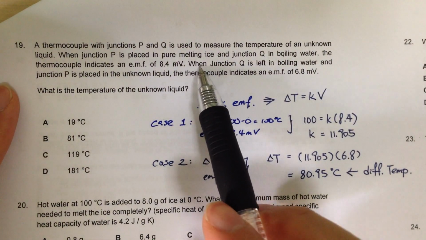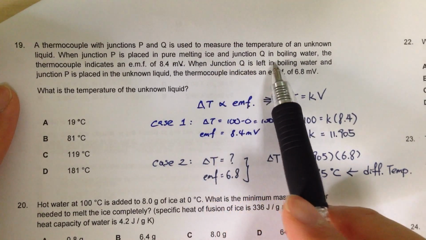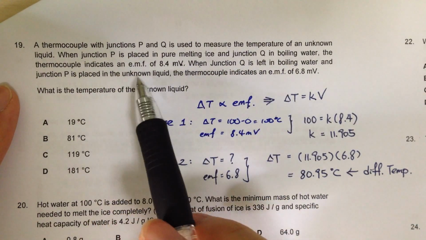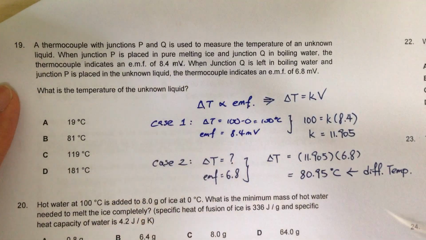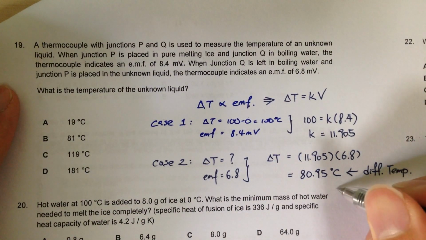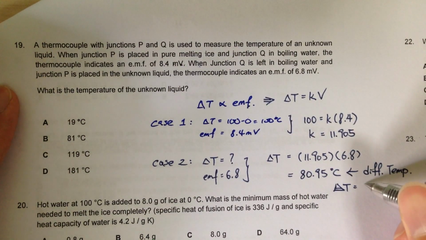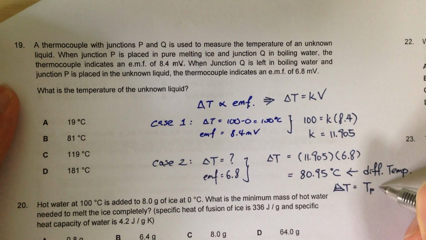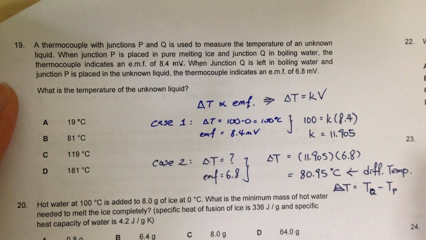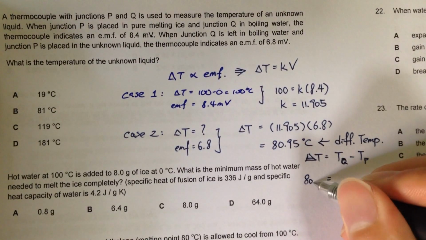Here you read the question that junction Q is left in the boiling point and junction P is placed in that unknown liquid, meaning that your difference in temperature makes up of two parts. Your delta T is the temperature in Q minus the temperature in P. The difference is 18.95.